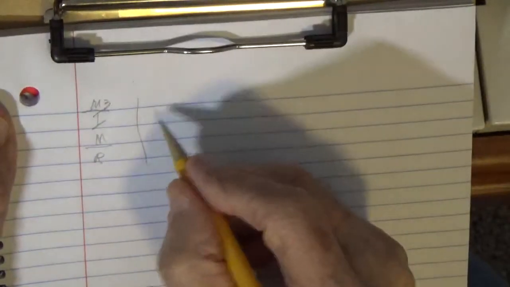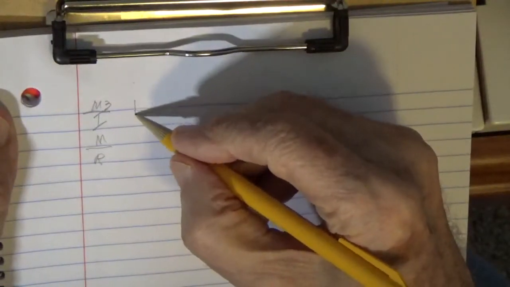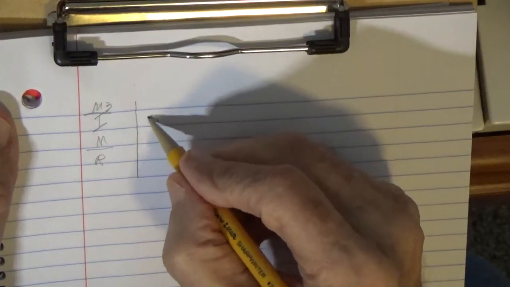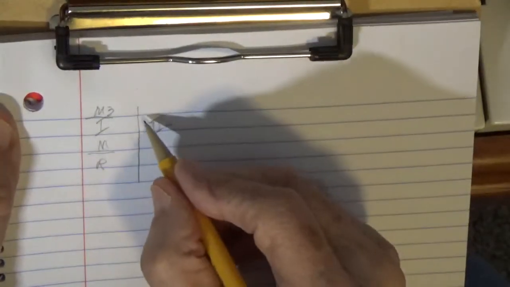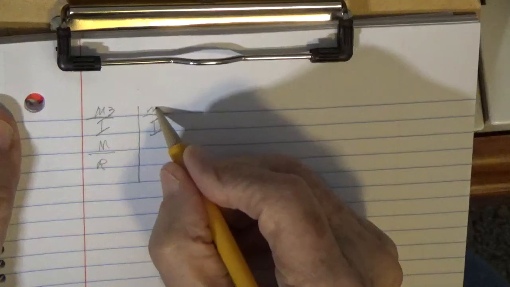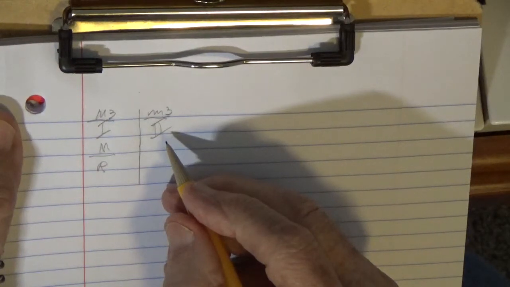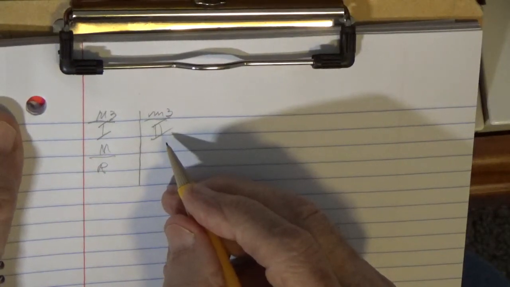Okay, a bar line. The next one goes to a supertonic. Let's do it at least reasonably. It's a supertonic. Now the supertonic has the minor third on top. It is minor.